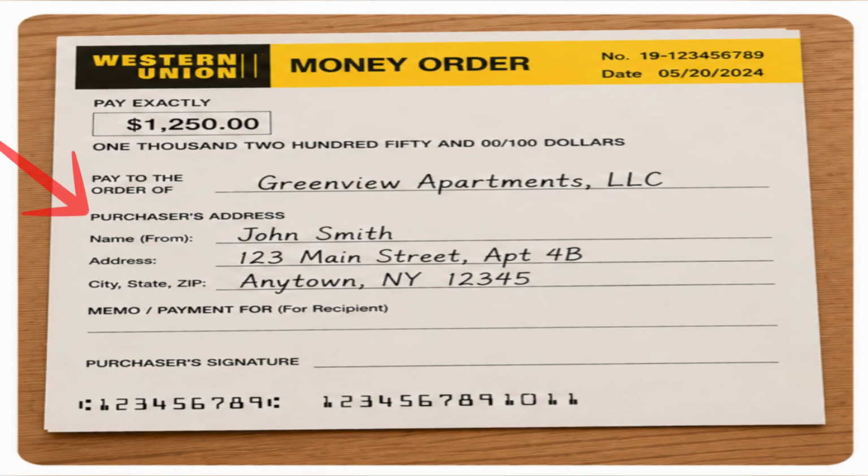After that, fill out your information in the purchaser, sender, or from section. Write your full legal name and your current address clearly using black or blue ink.